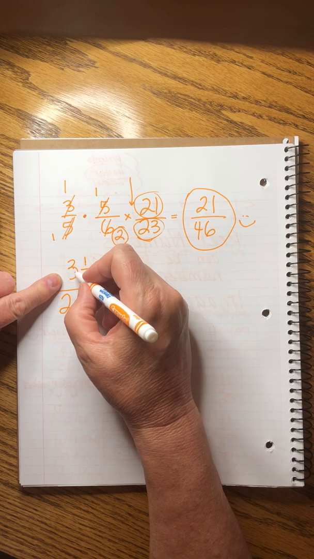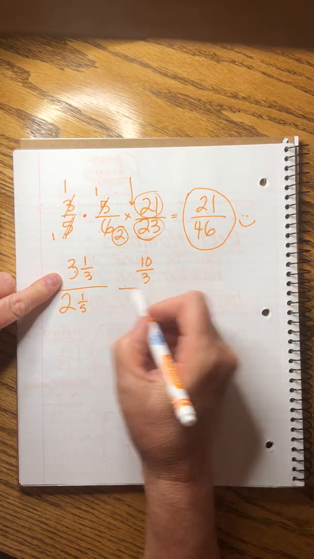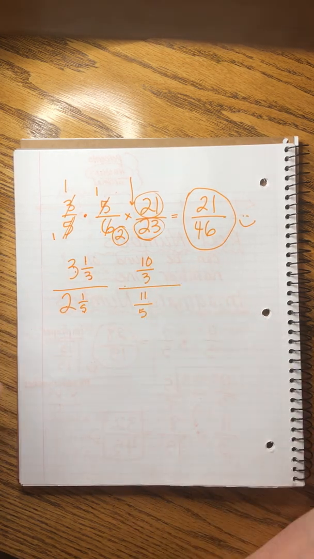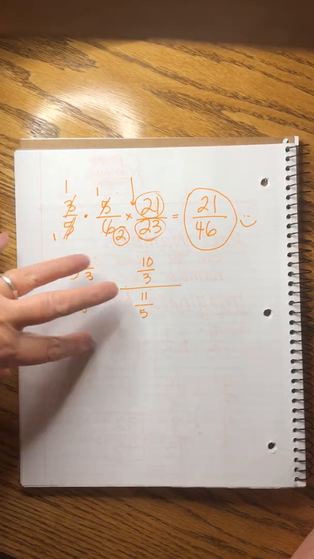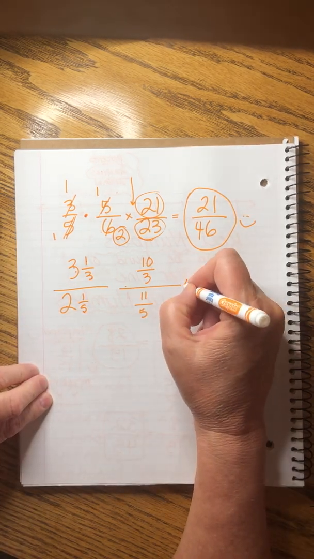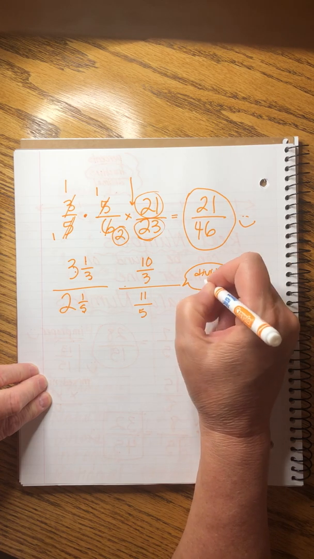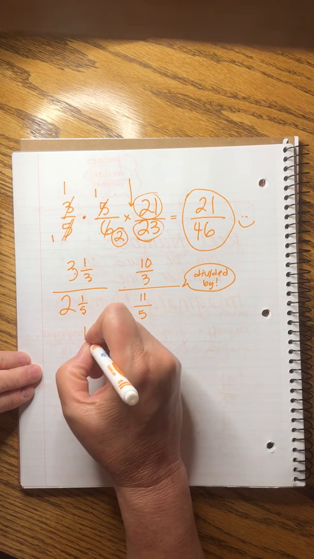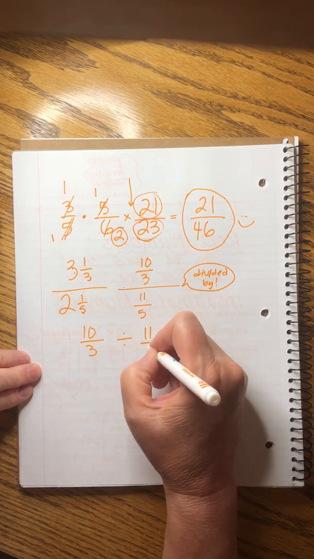So 3 times 3 is 9, plus 1 is 10 over 3. Denominator stays the same. 5 times 2 is 10, plus 1 is 11 over 5. Okay, so now I've gotten rid of the mixed numbers. I feel much better, but this format is still bothering me a little bit. So I'm going to remember that the line always says "divided by" with an exclamation point. So that reminds me that I can write this as 10 over 3 divided by 11 over 5.